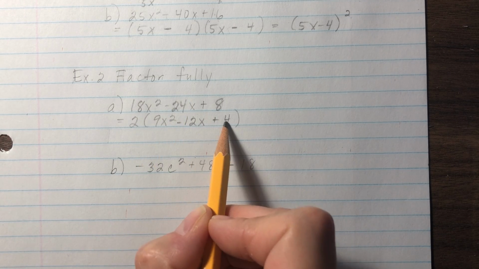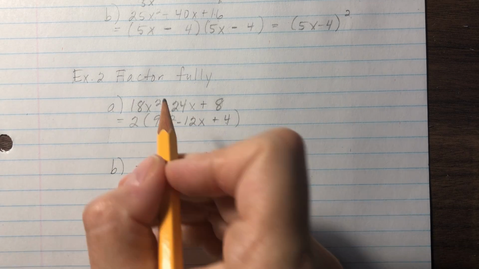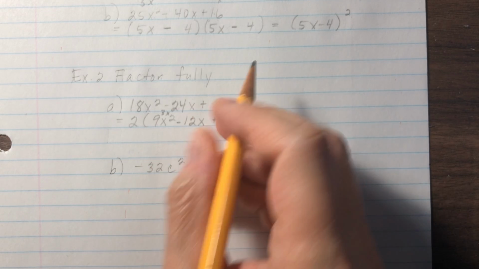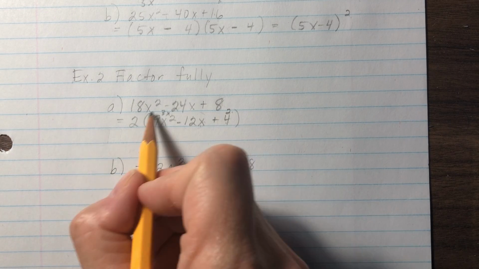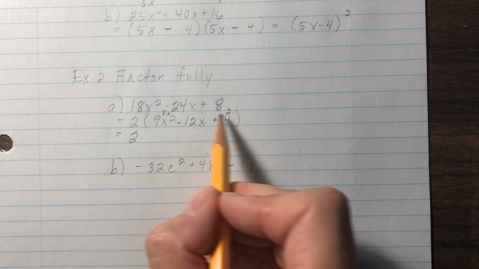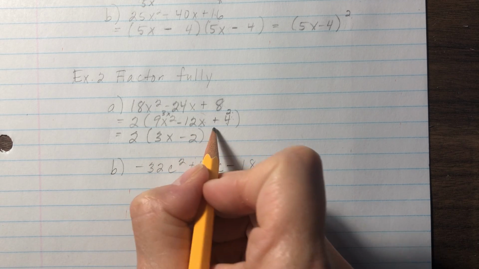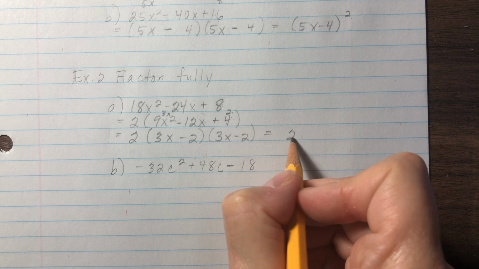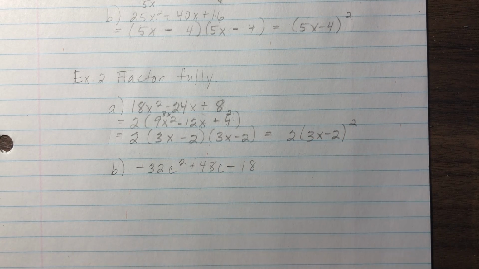Let's consider the expression here. I have three terms, 9x squared and 4 are perfect square terms. Square root of 9x squared is 3x, square root of 4 is 2. 3x times 2 is 6x. When doubled gives us 12x, so this is a perfect square trinomial. The factored form, since I already found the square roots, would be 3x minus 2 times 3x minus 2, or I can write it as 2 times 3x minus 2 squared.